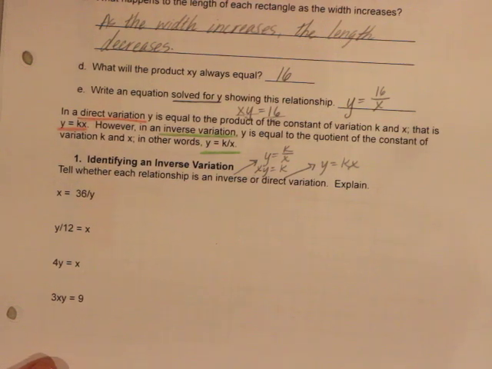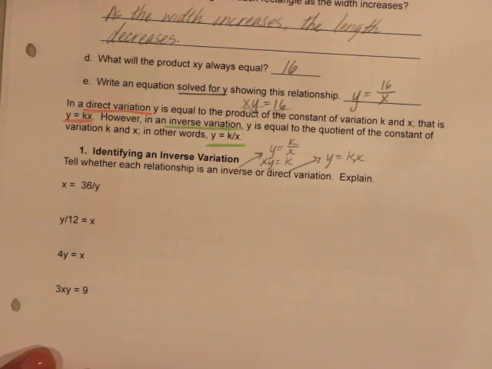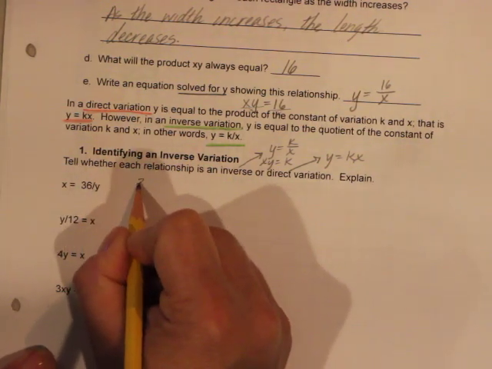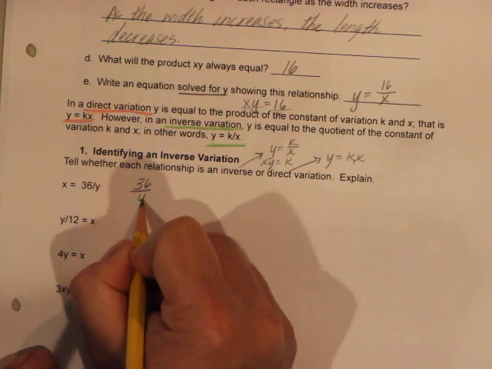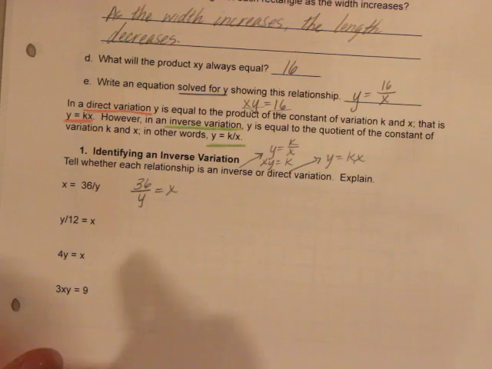In order to see the relationships, we need to solve each one of these 4 equations for y. In this case, I'm going to write this the other direction because my brain likes to read from left to right, so it's easier for me to see 36 over y equals x. So I just rewrote the equation. I haven't changed it yet.